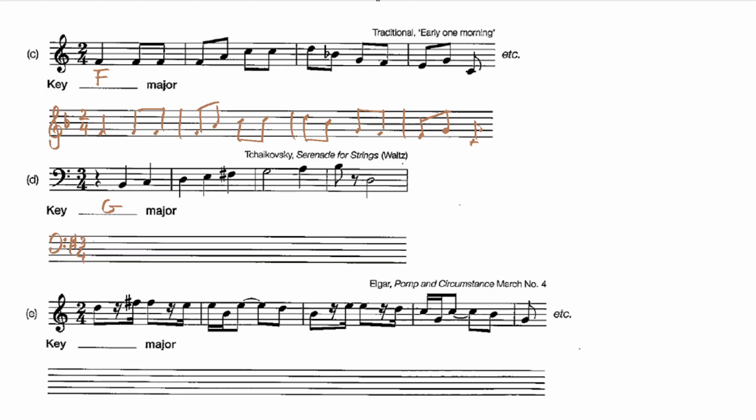3/4 time signature, starting with a rest, and then B, and then C. D, E, F sharp, no need to write the sharp sign because it's in the key signature. G, and then A, and then a nice little short note with a rest. It's a very nice way of writing that effect. And it sounds like this. 1, 2, 3, 1. Ti, do, re, mi, fi, sol, la, ti, re.